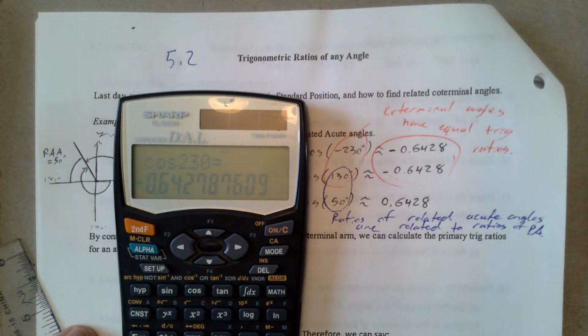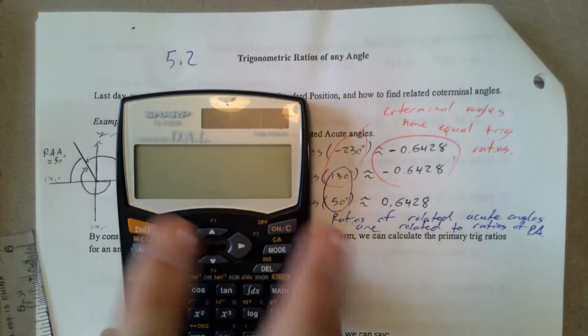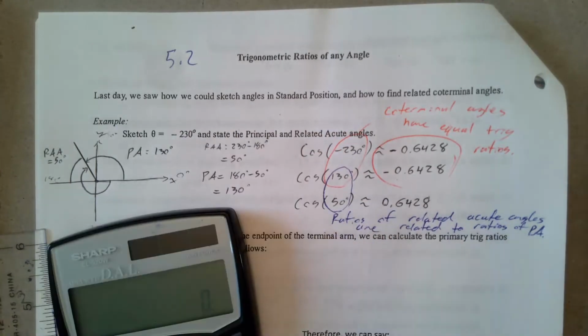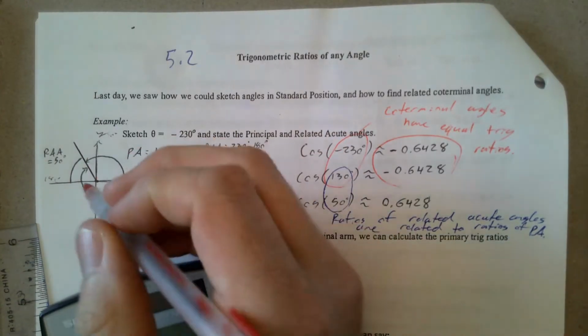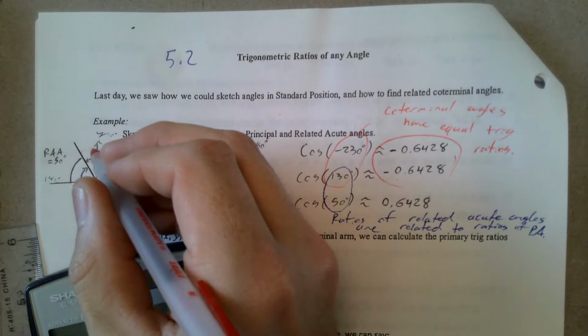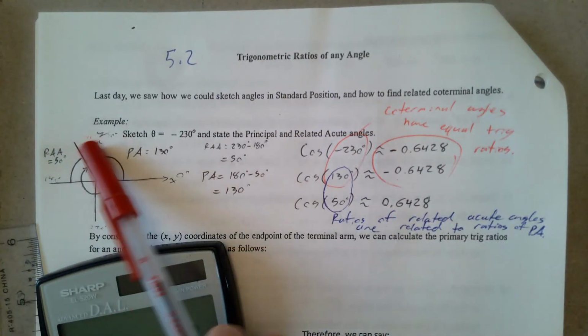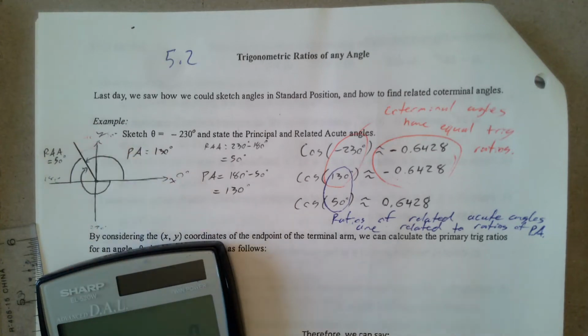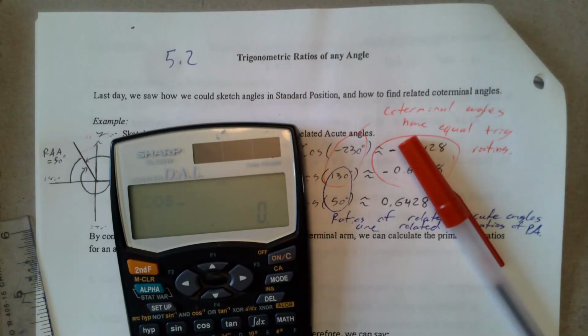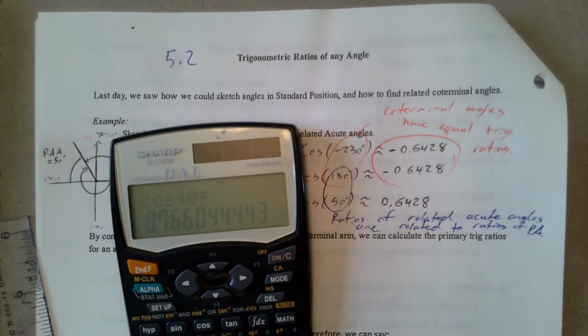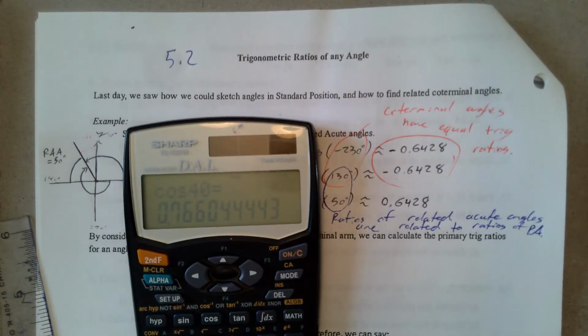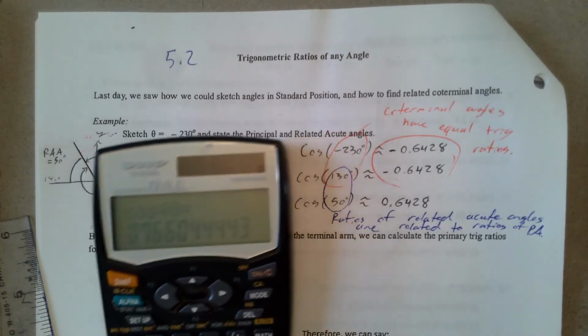Sometimes it's positive, sometimes it's negative. We'll have to figure out why later. Okay. The reason why we don't want to measure this angle right here of 40 degrees, the angle to the vertical, even if it's smaller, even if it's closer, is that the cosine of 40 degrees, I'm not going to say it's not related. It's just much harder to see the relationship. Doesn't seem to be related there.